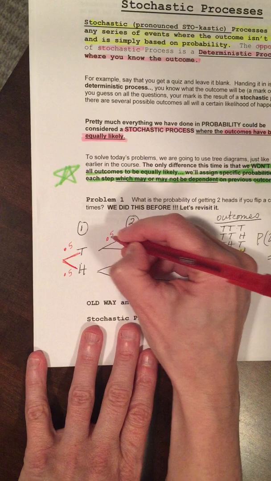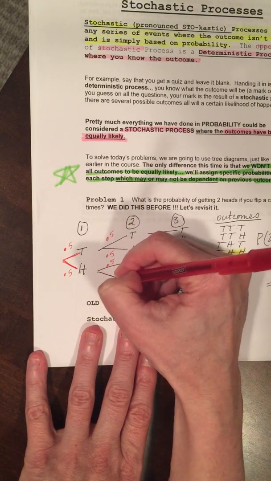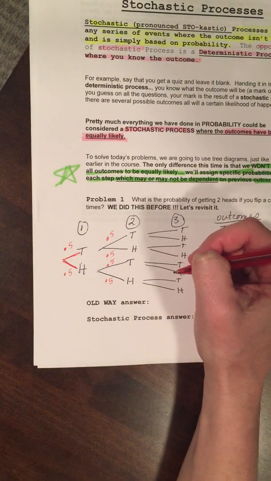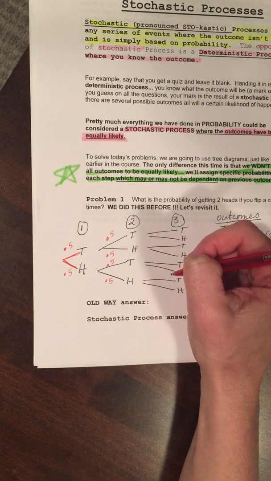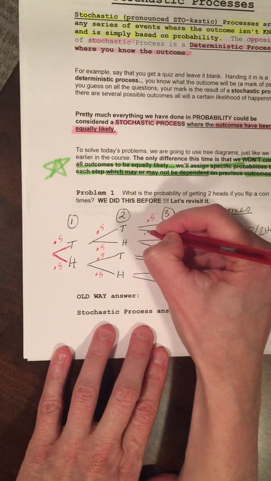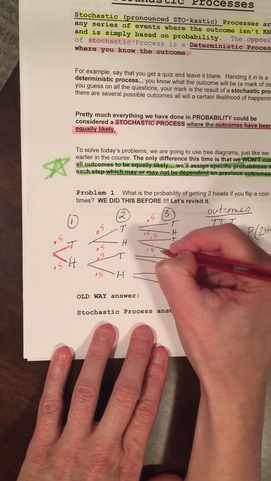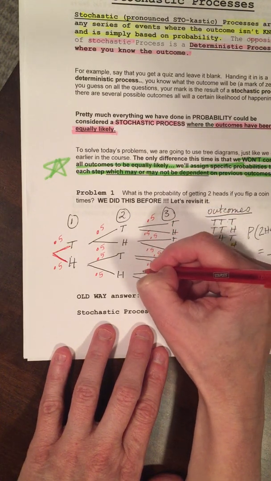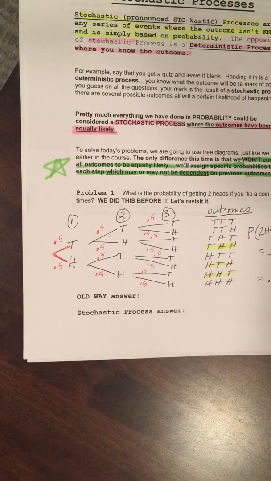When I flip coin number 2, independent events tells me that the chance of flipping a head or a tail is equally likely, 50-50. Again, when I flip coin number 3, independent events tells me again that it's a 50-50 chance of getting a head or a tail.